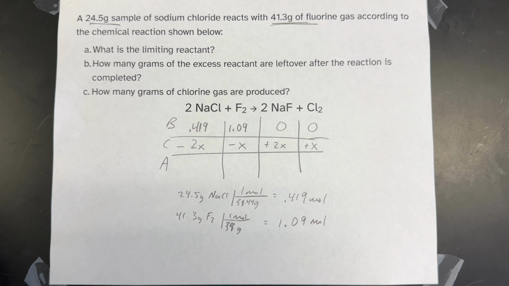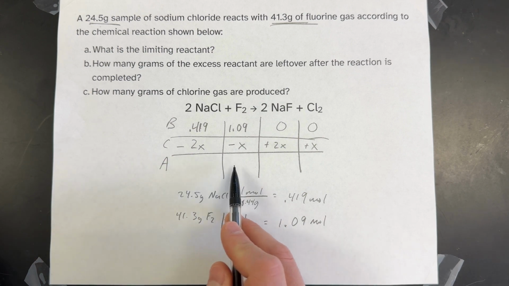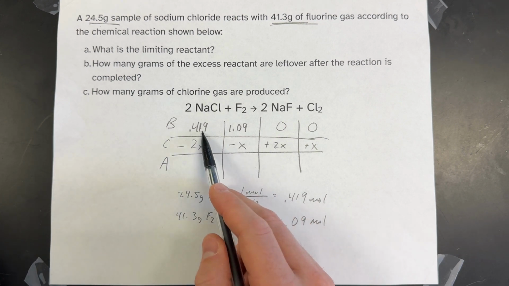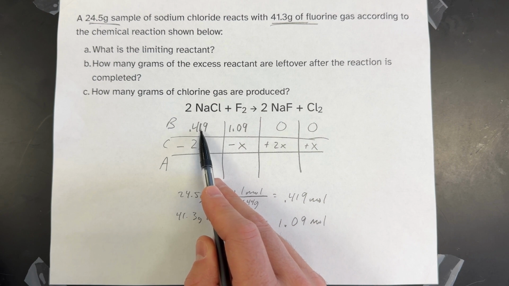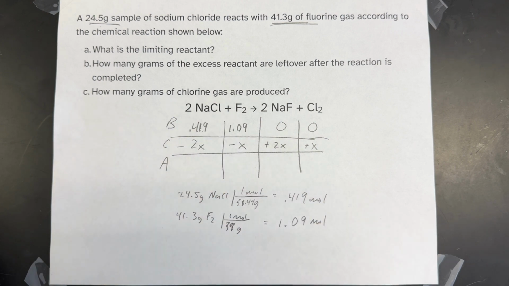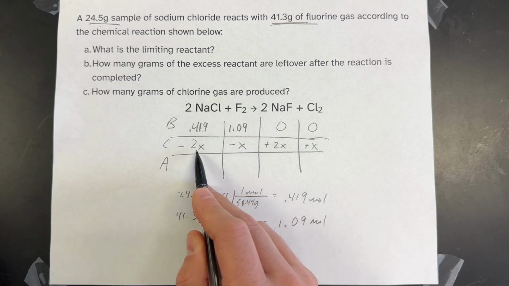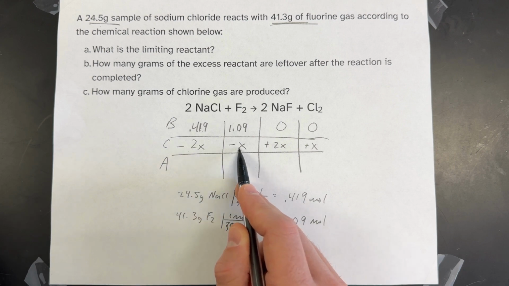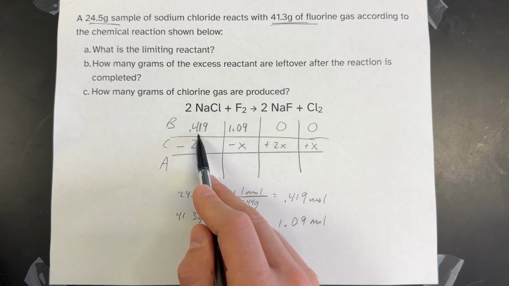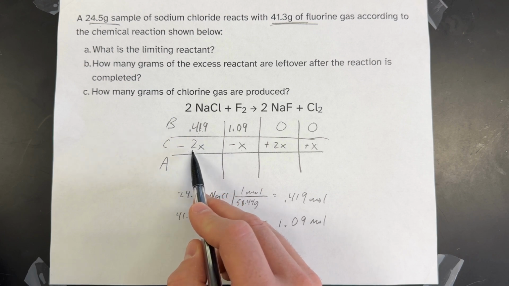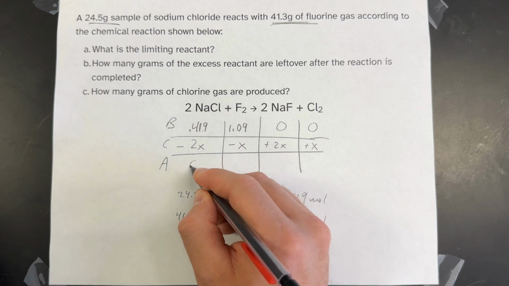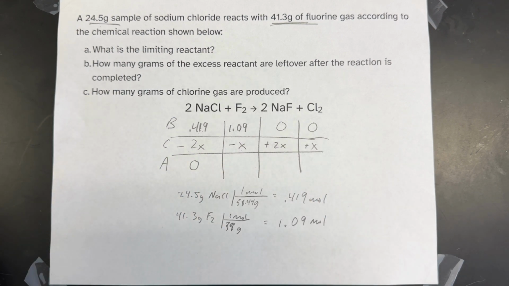The next thing we have to figure out is which one of these goes to 0. I cannot assume that both of these go to 0. One thing you can do is you can look here and see that I'm starting with less NaCl, so that might be a clue you're going to run out of NaCl first. I can also see the change. This is changing by a factor of 2x, whereas this is changing by only a factor of x. So not only do I have less NaCl to start with, I'm also losing it or using it twice as fast as the F2. So I can make an educated guess that I'm going to run out of NaCl first.